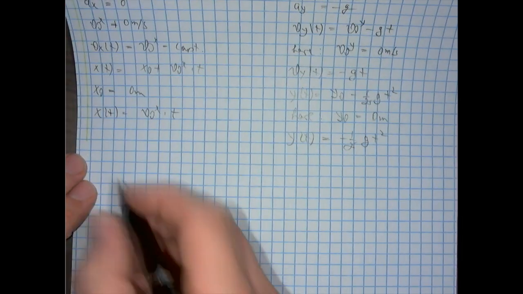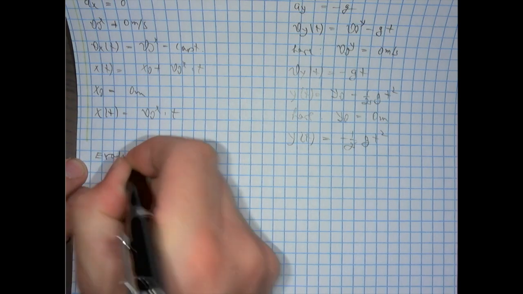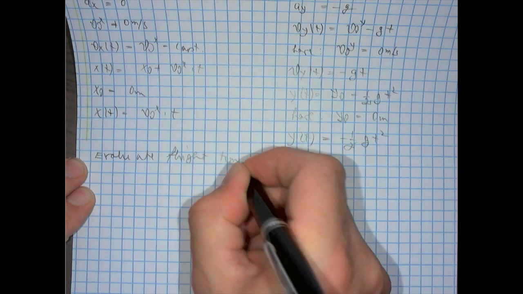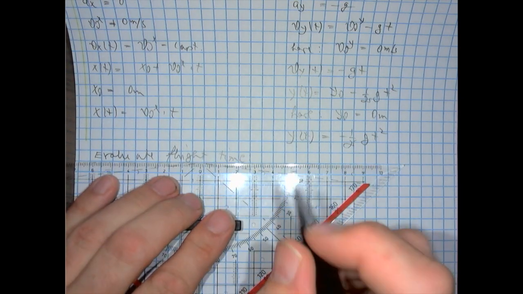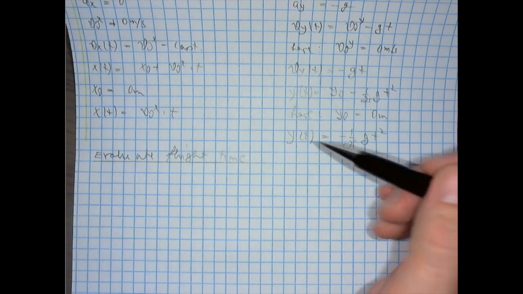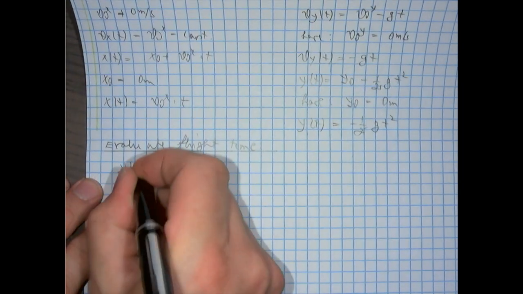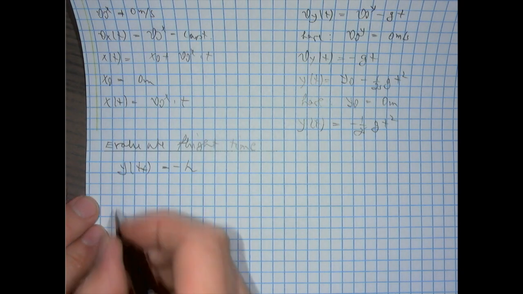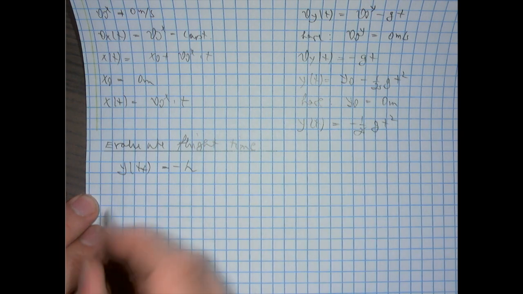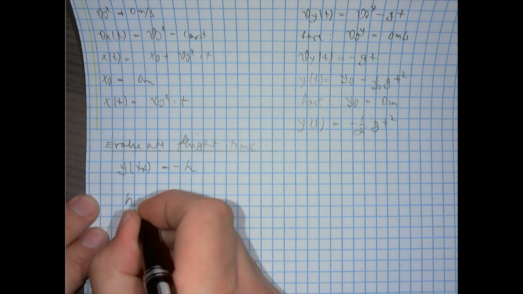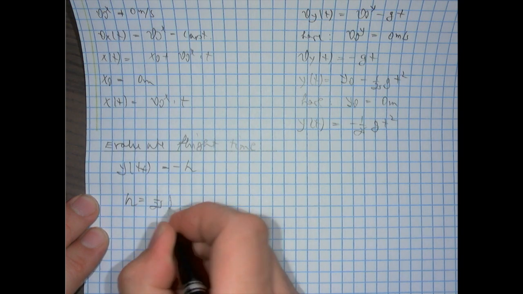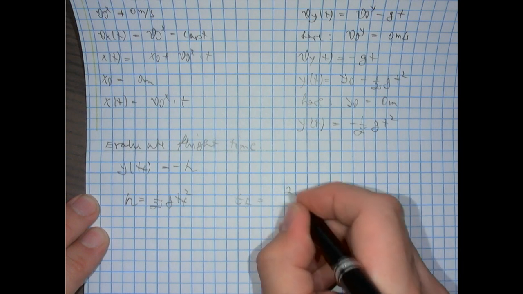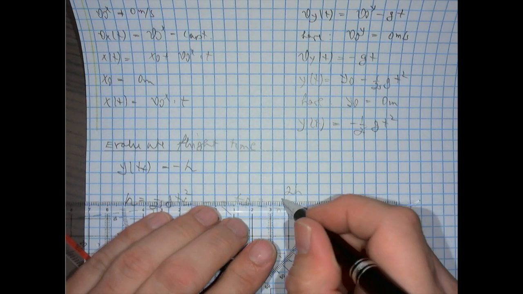So now we can evaluate the flight time, namely the time it takes to reach the ground. So this is y of tf equals minus h, exactly the same thing we did when we discussed the vertical throw. So insert this back in, then we have h equals a half g tf squared, or tf equals the square root of 2h divided by g.